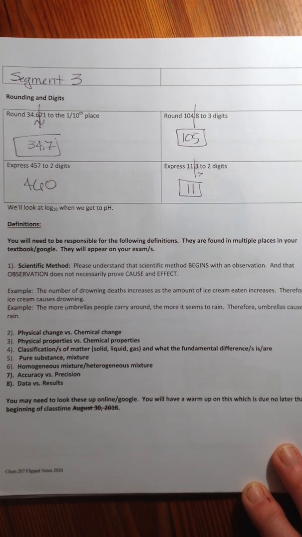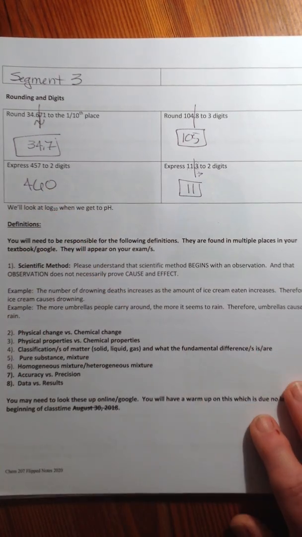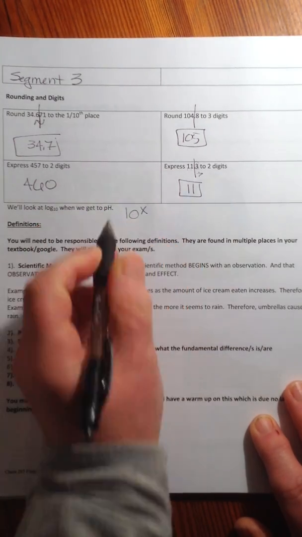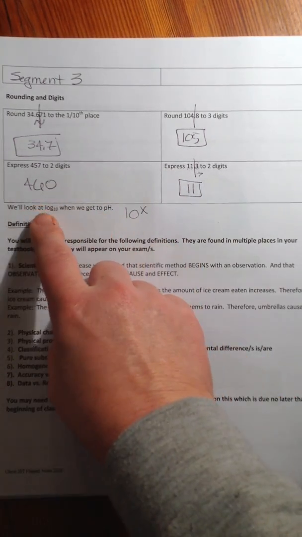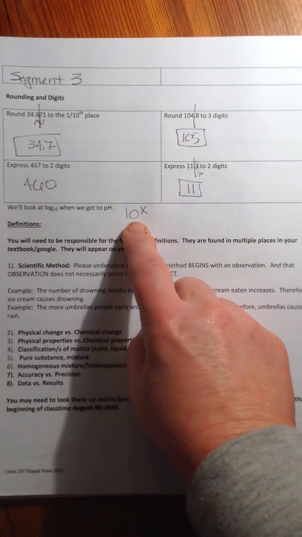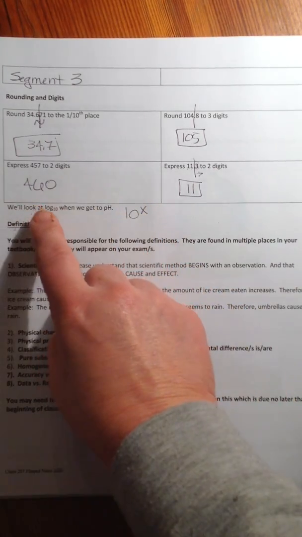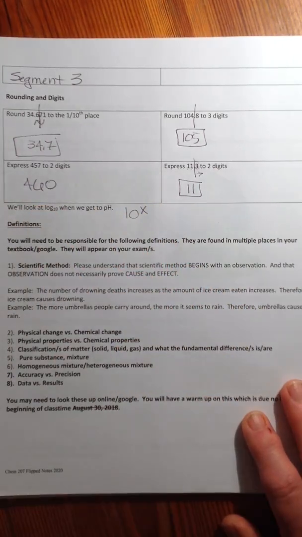Okay? Log base 10, which is the reciprocal function of 10 to the x. So the logarithm, log base 10, is the reciprocal function of this. We'll talk about log base 10 when we get to pH.